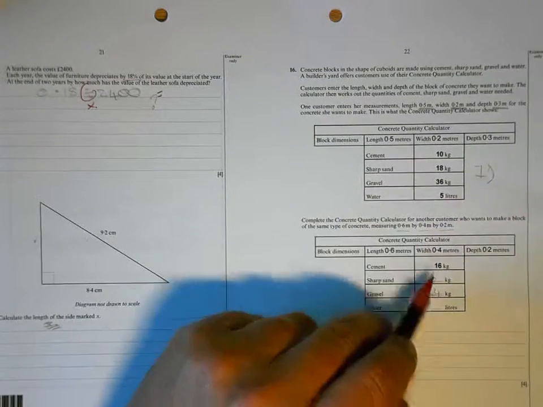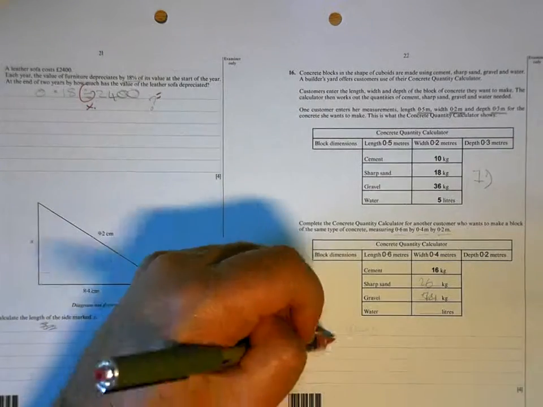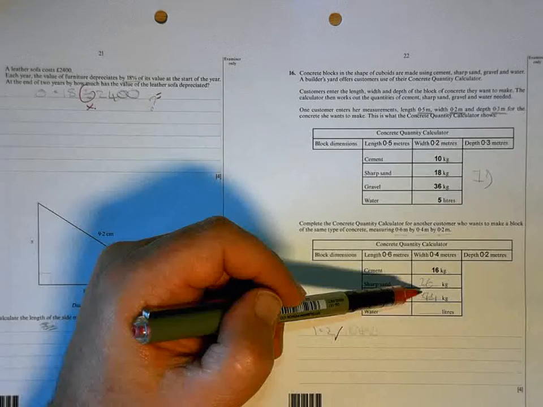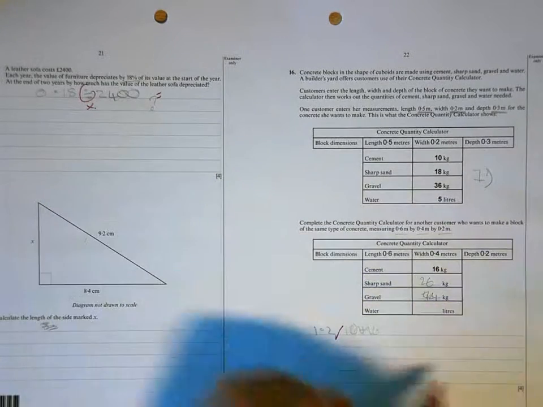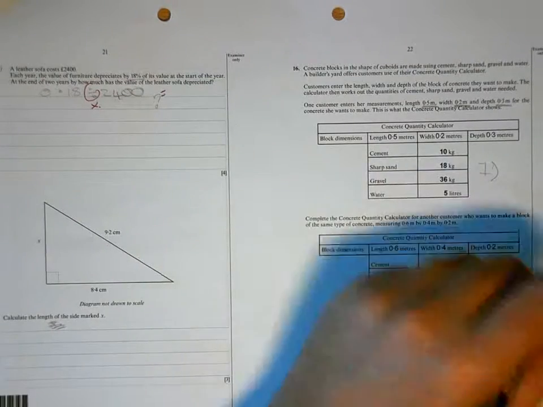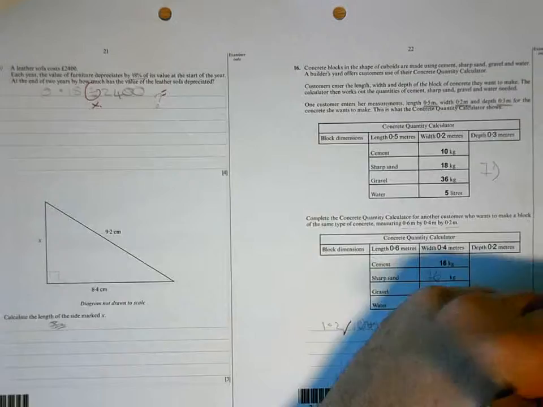1.2 is the scale factor, so that is good. But you haven't got any of the figures right using it. But I'm going to give you 1 mark for sight of that. 1.2. 1 for the page.